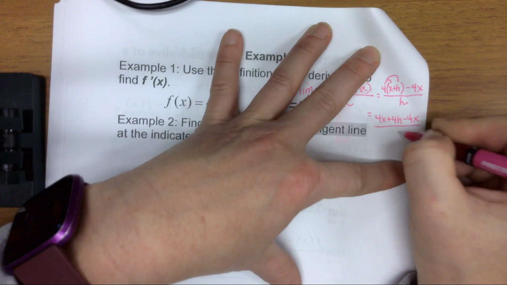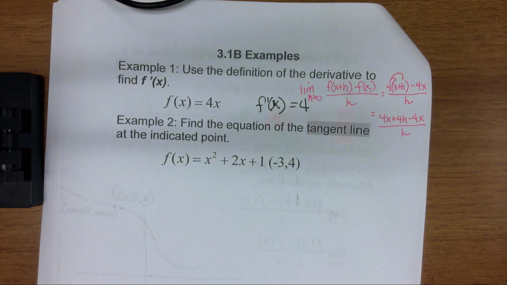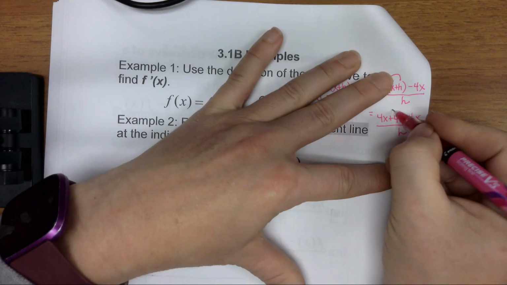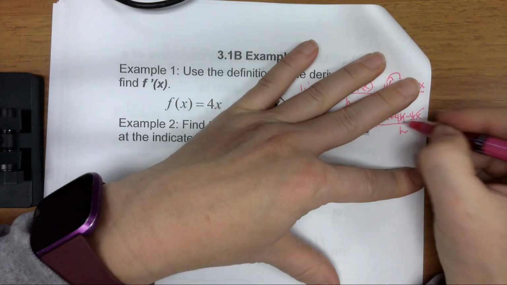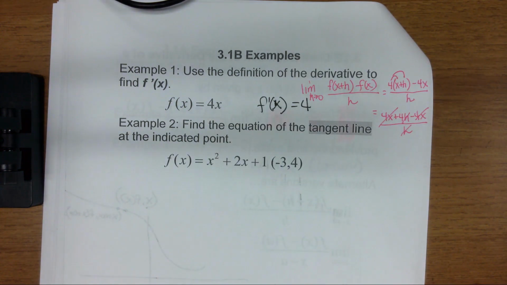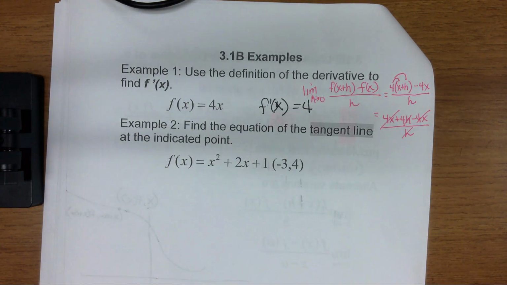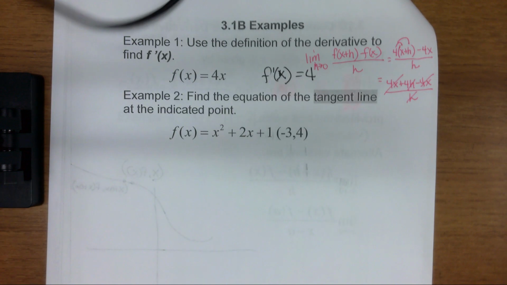Tell me what happens next. The x's are gone. The h's cancel. What am I left with? 4. Boom. All right, so now, unfortunately, it's not that easy for other functions.